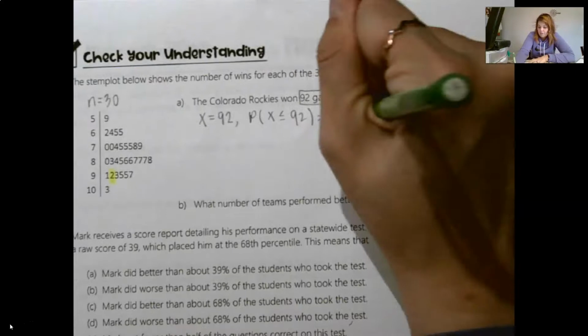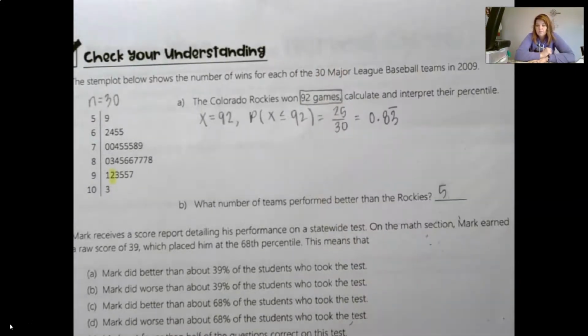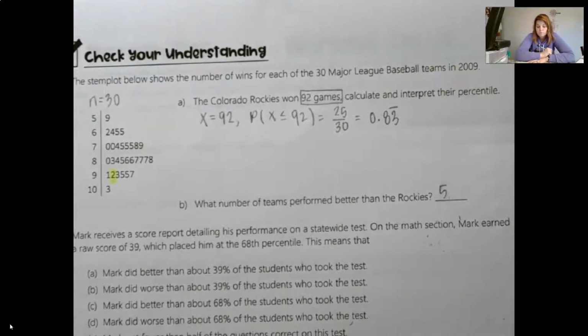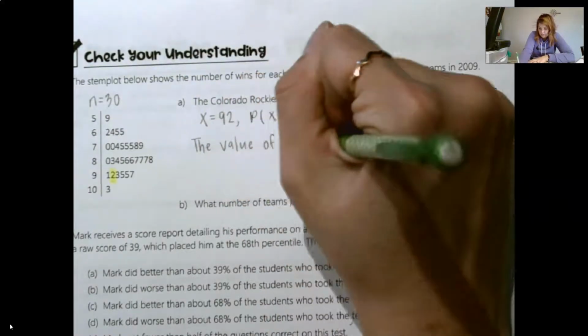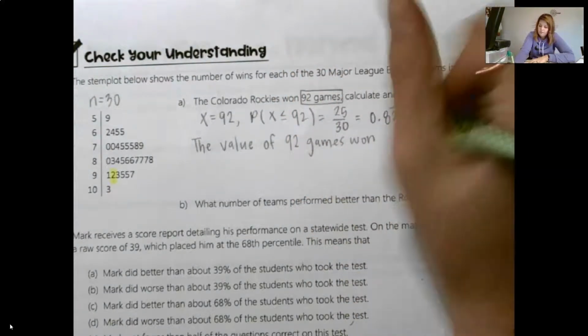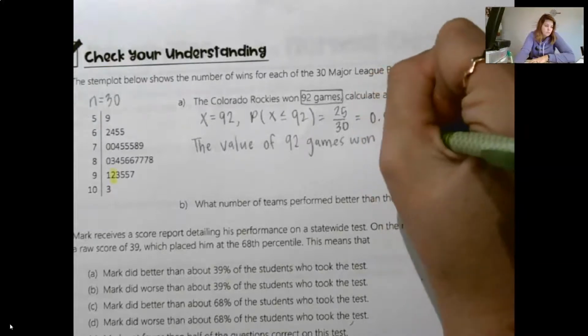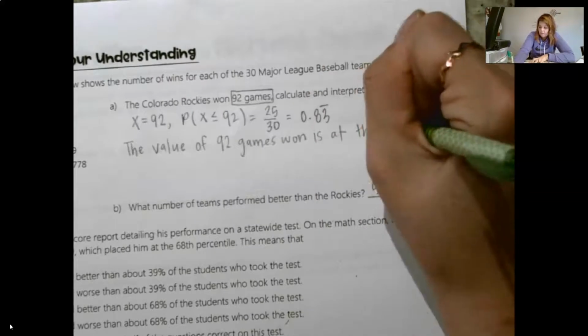If we plug that into our calculator, we get 0.83 repeating. So now we interpret. The value of 92 games won is at the 83rd percentile.